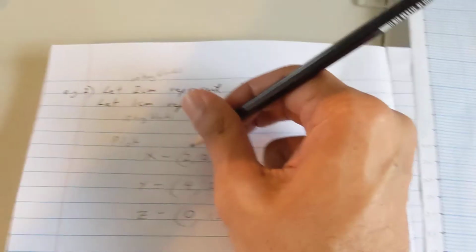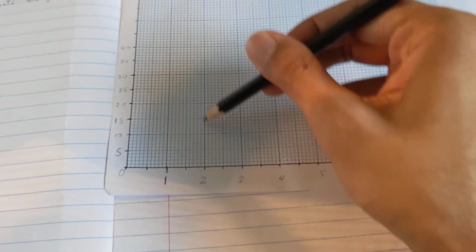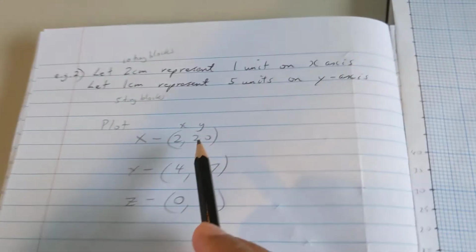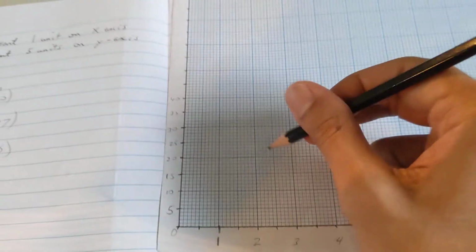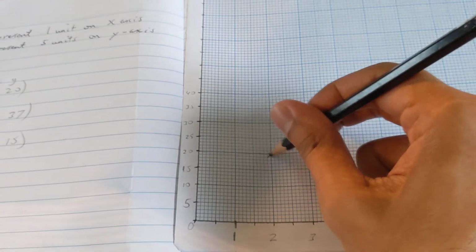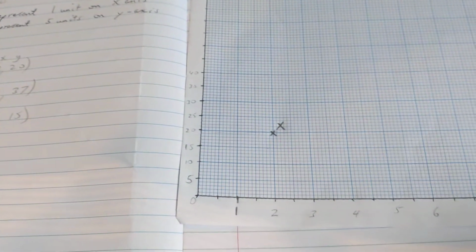So the first thing I'm going to do before I plot my points, I'm going to write in my little X and Y here. So I'm looking for x is 2 on the x-axis. This is where x is going to be 2. I already have my line running up this time. y is 20. Here's y is 20. x is 2. So y going across here, 2 coming up here. So 20 and 2 are going to meet. I'm going to mark off that point. That's how I label my point, and I'm calling it X.